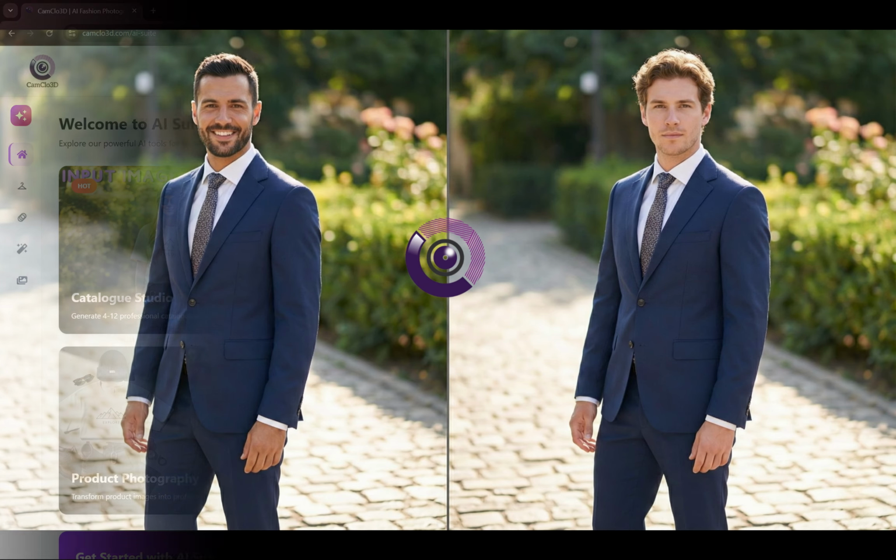First, head into the AI suite and click on Model Swap. Upload any existing product image, whether it's a modeled shot, a mannequin photo, or even a photoshoot image you already own. First, let's try the prompt-based swap.